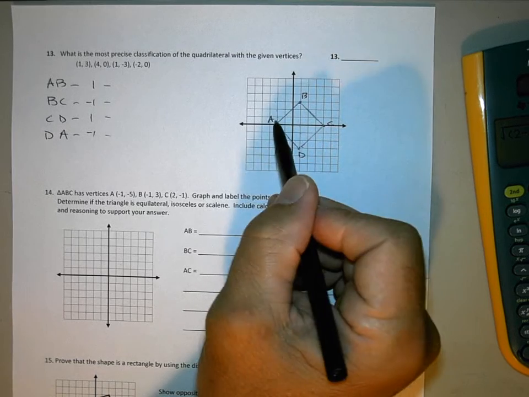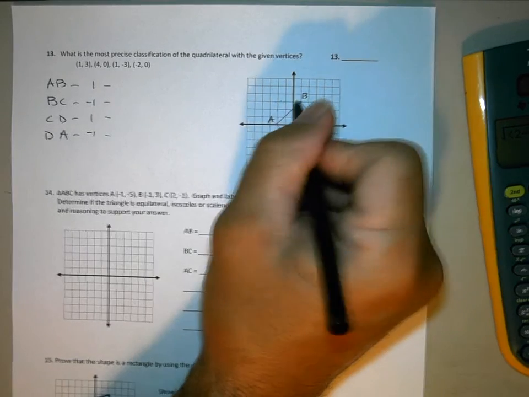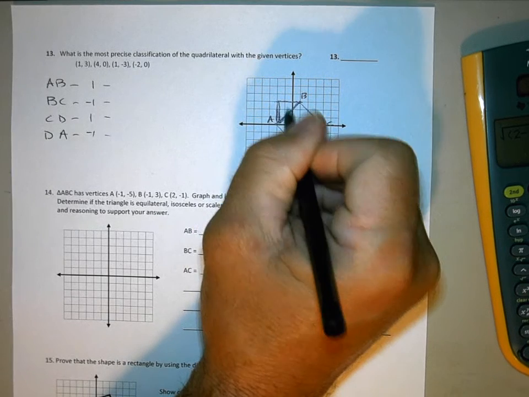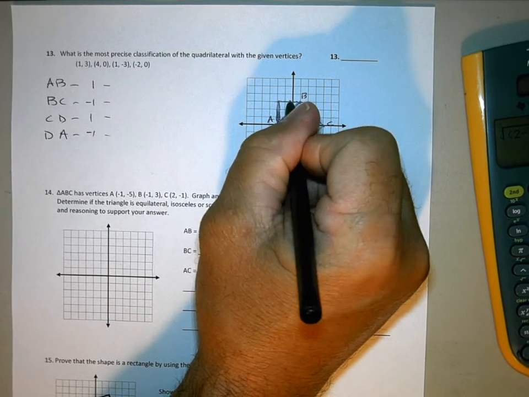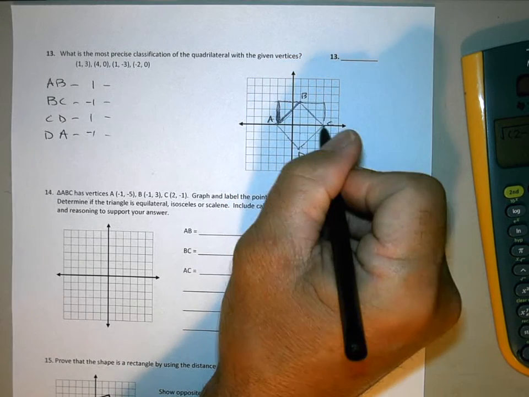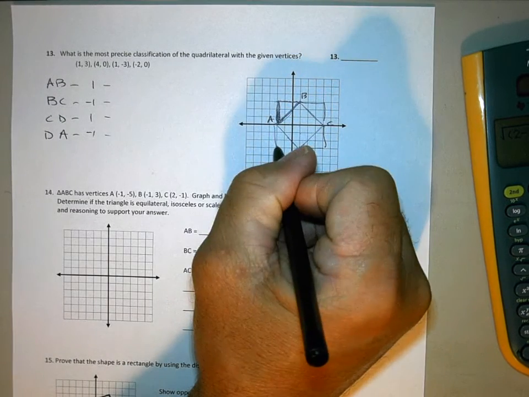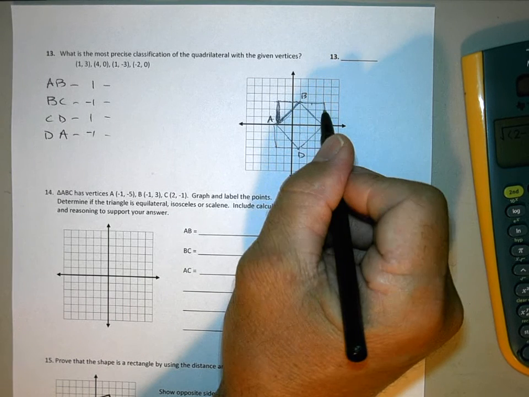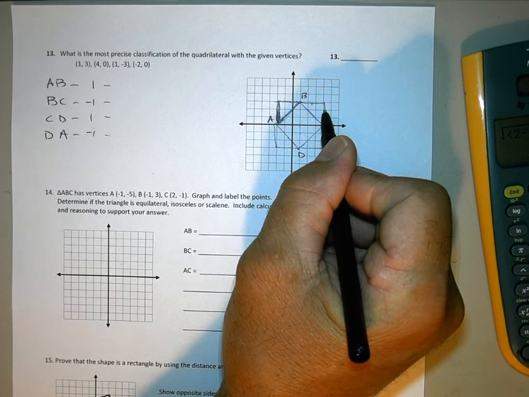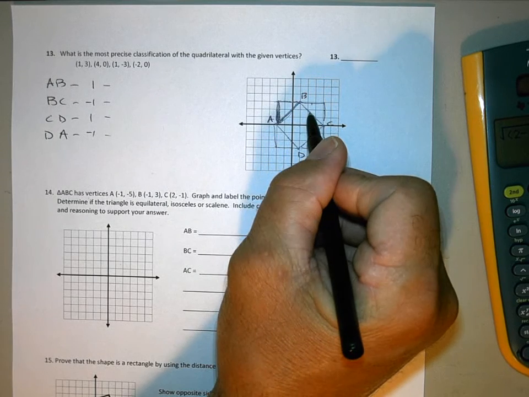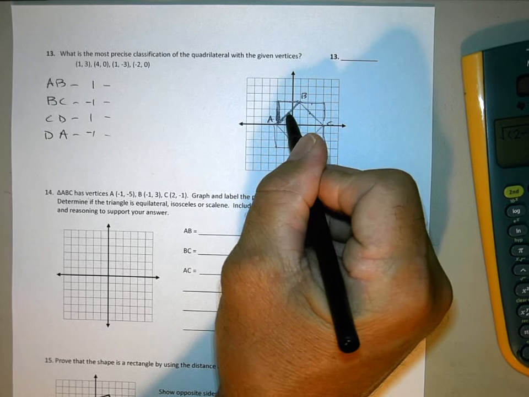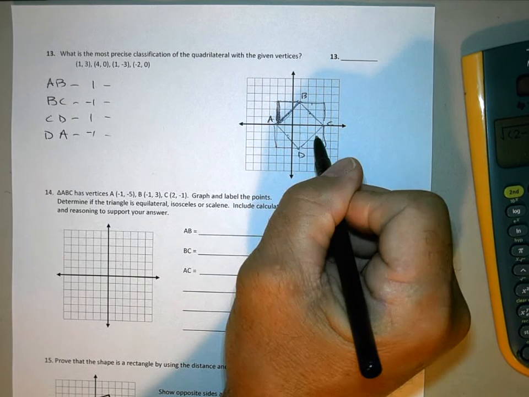All right, so if we rise 3, run 3, we know we have right here a right triangle with legs of 3 and 3, the same right triangle here and the same right triangle here. So we obviously know that 3 squared plus 3 squared is 9 plus 9 or 18, so this hypotenuse has to be the square root of 18, along with the other two.